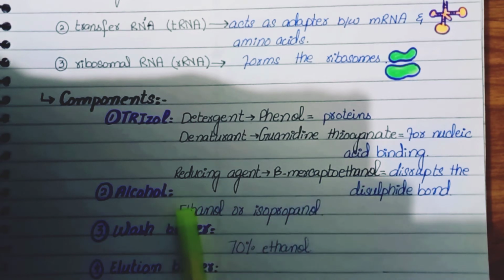Next we have alcohol. We can use ethanol or isopropanol. Next we have wash buffers, that is 70% ethanol, and the elution buffer is RNase free buffer or nuclease free water. So here are the components that we require for RNA extraction.